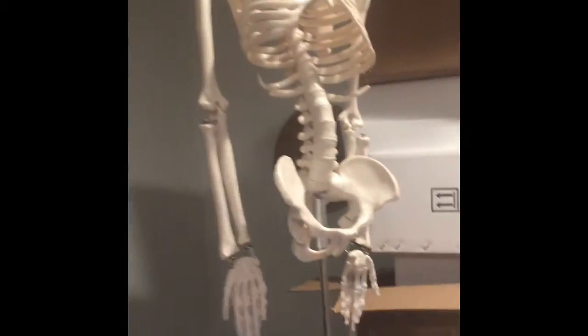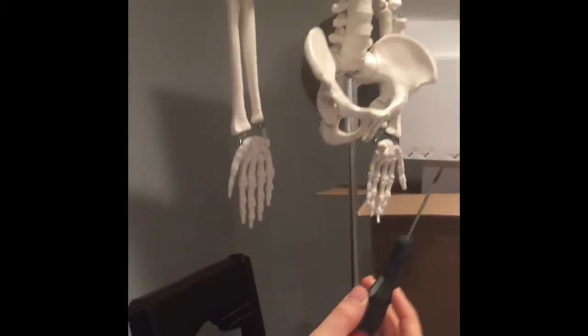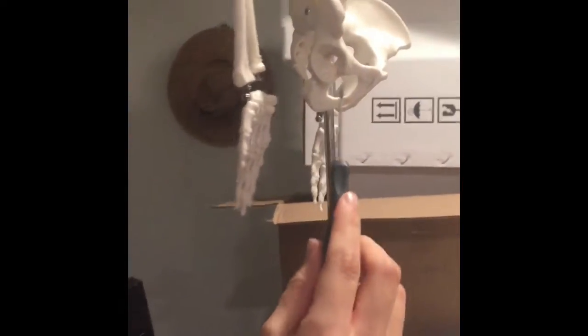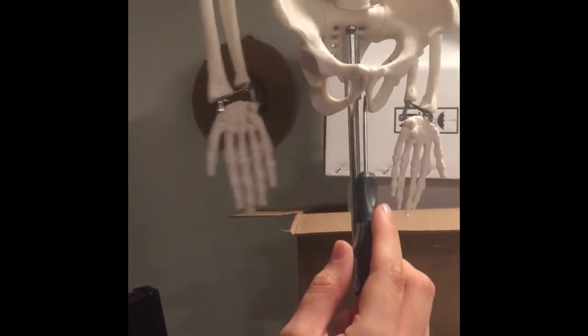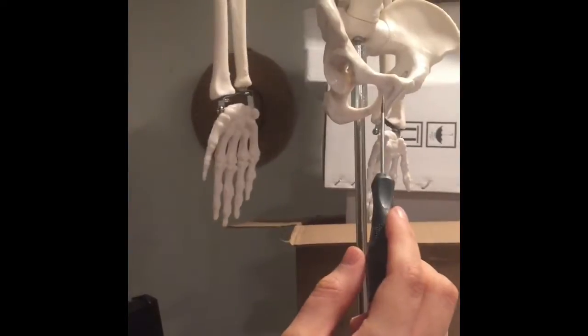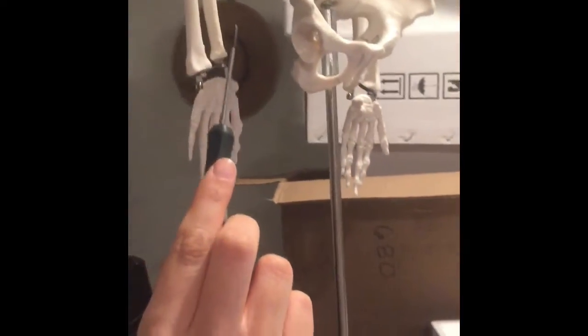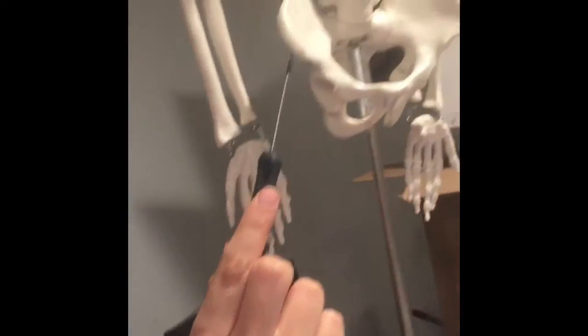So the pelvic girdle, the coxal bones, it's all these right here. The acetabulum, it's this area here. The pubic symphysis, it's right in this area over here. The obturator foramen, it's this hole right here. The iliac crest, this area here. The anterior superior iliac spine, it's actually this little bump here.